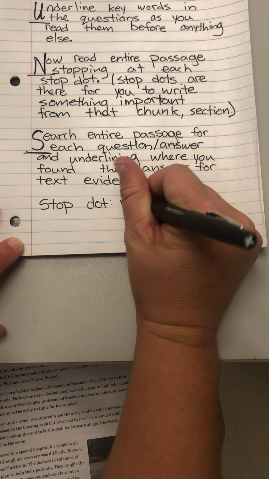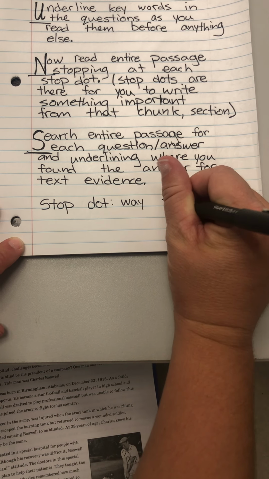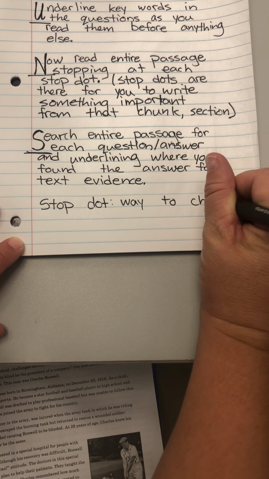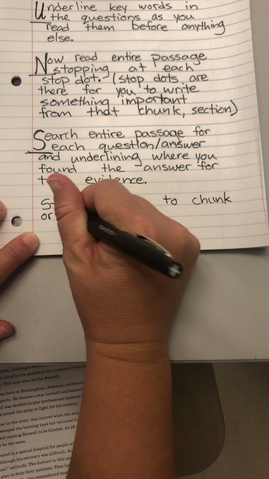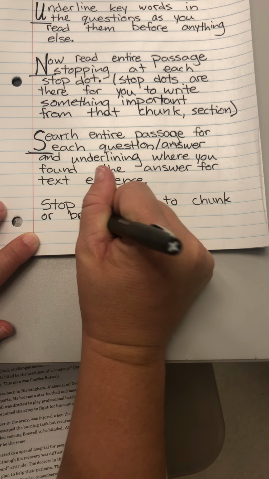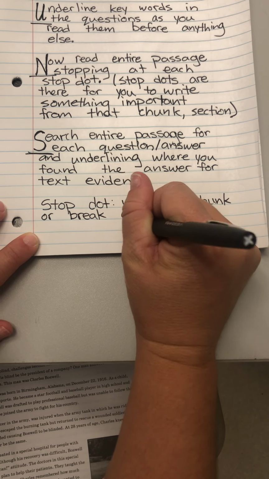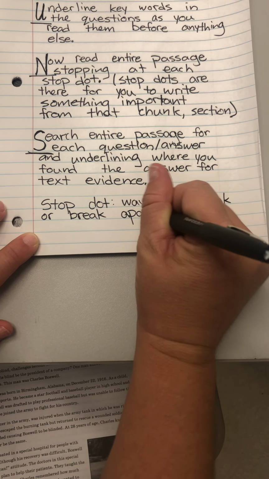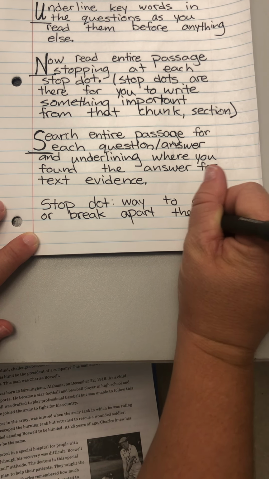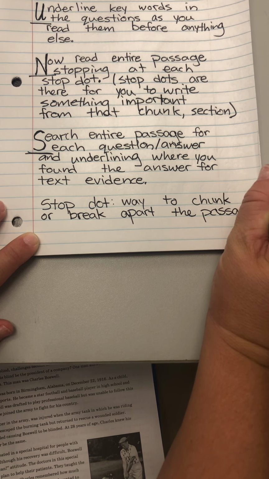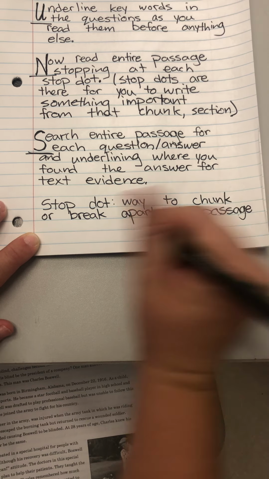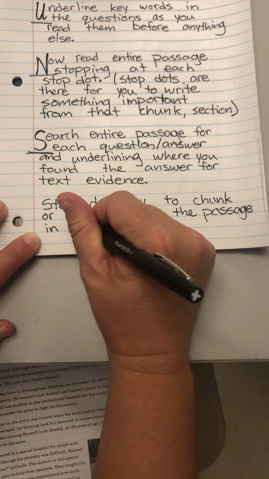A way to chunk or break apart the passage into smaller sections.